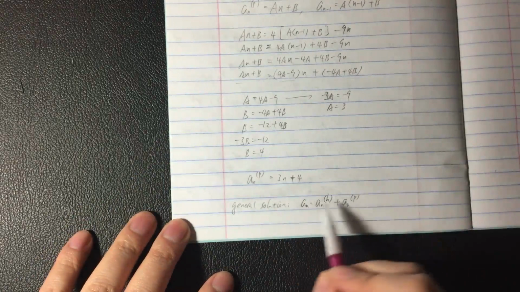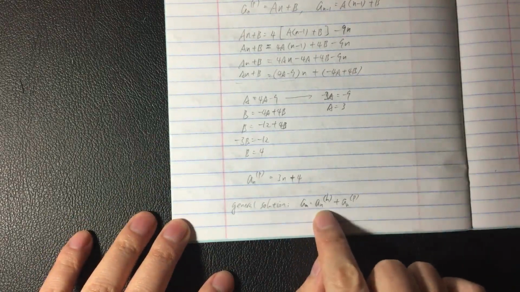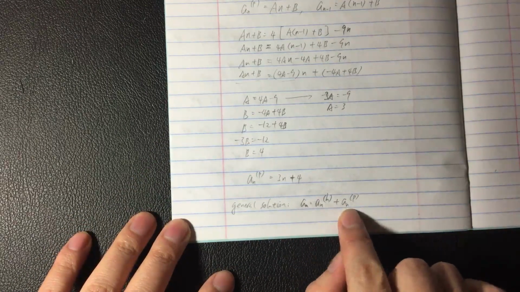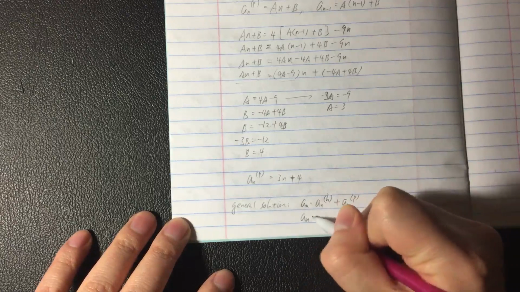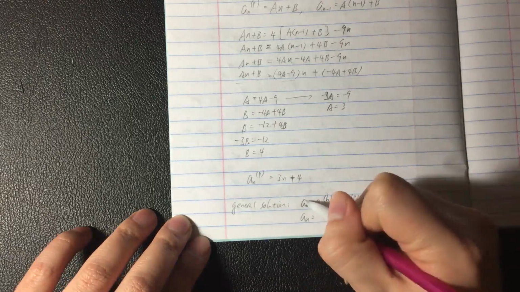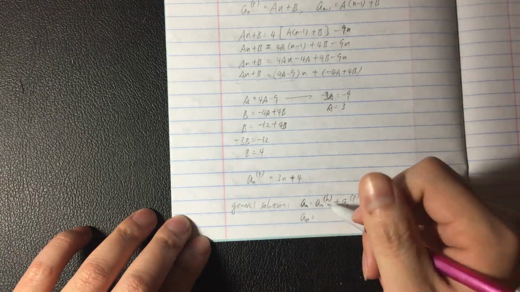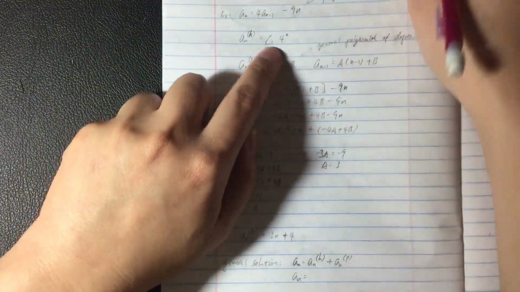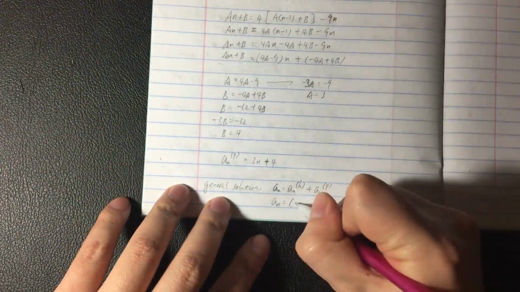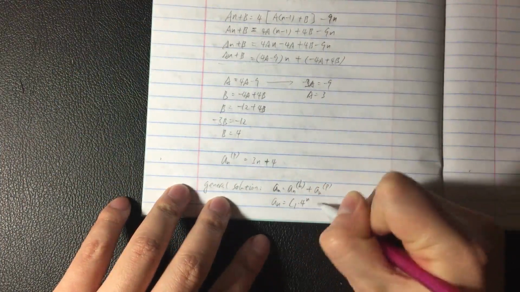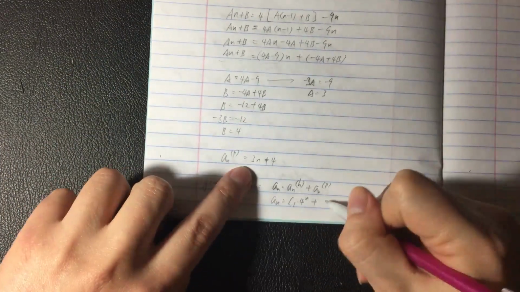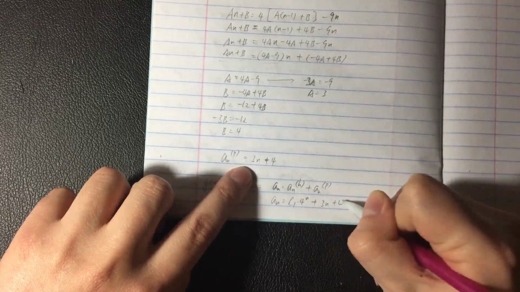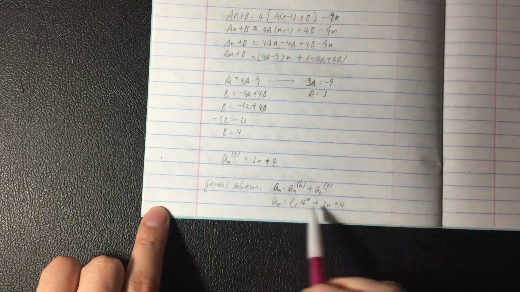So the general solution has the form C1 times 4 to the power n plus 3n plus 4. That's the general solution.